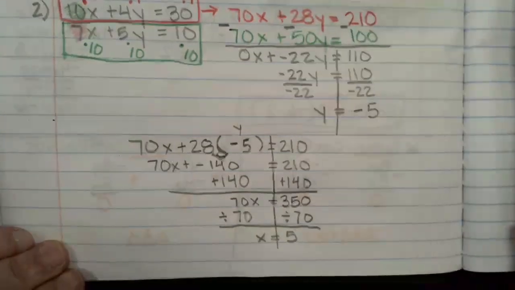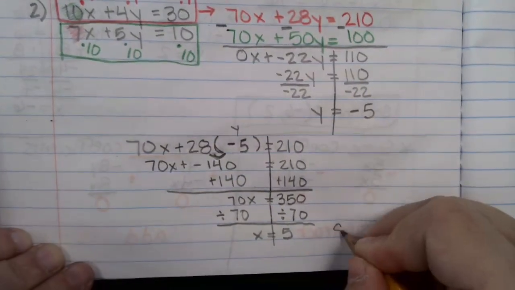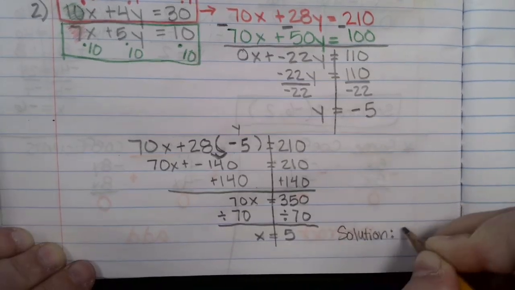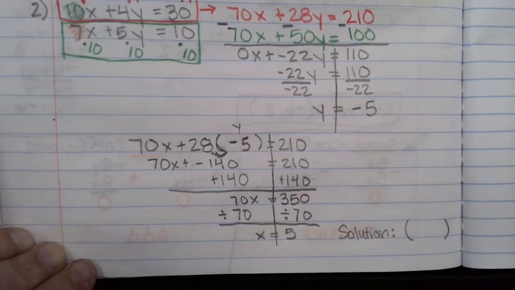And x equals 5. So for our solution, we want our x and then we want our y.